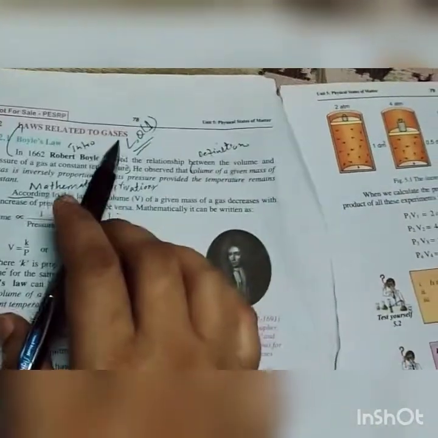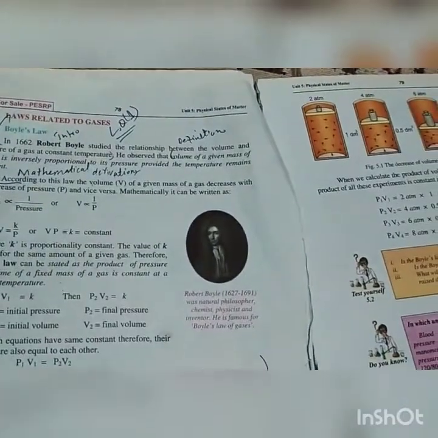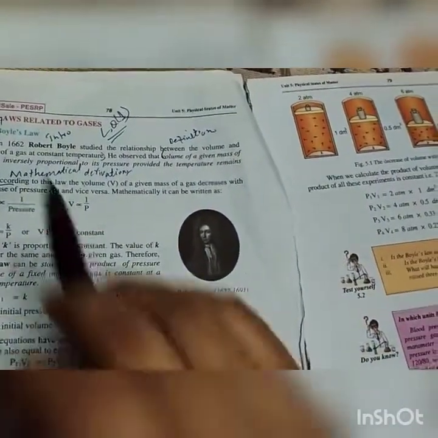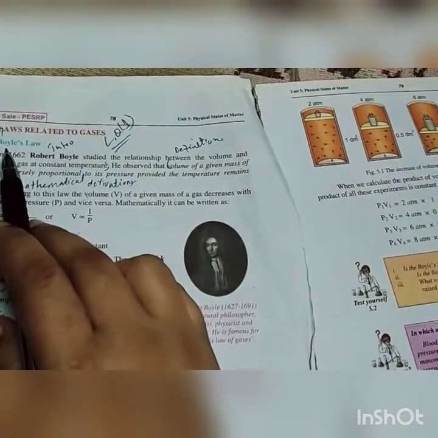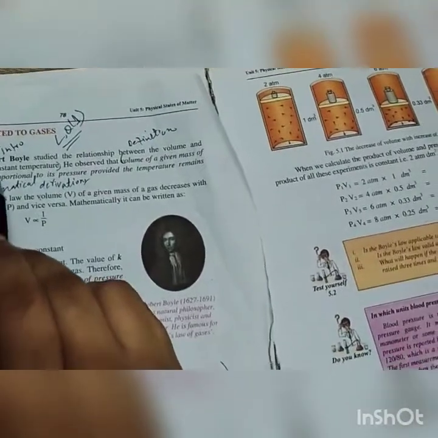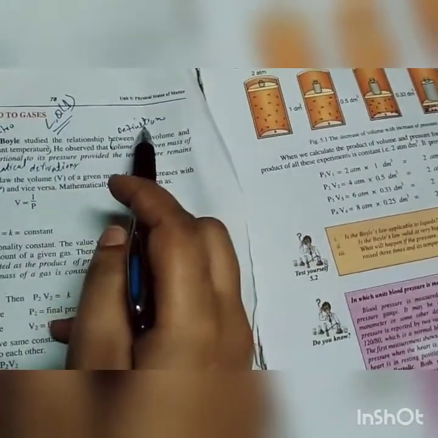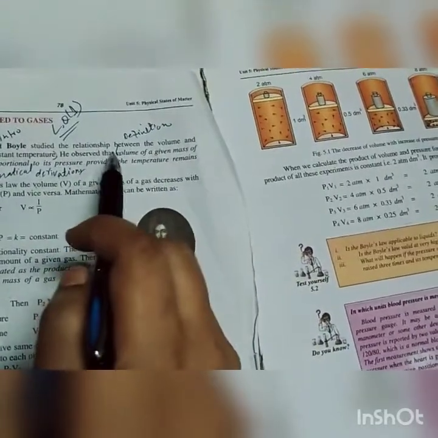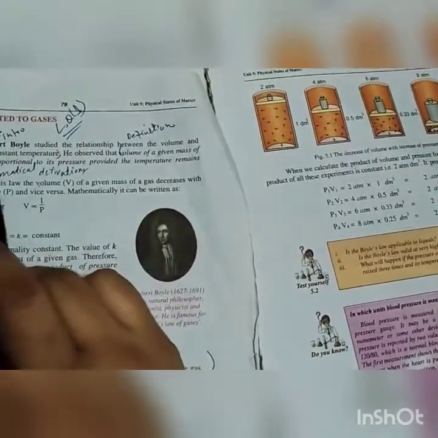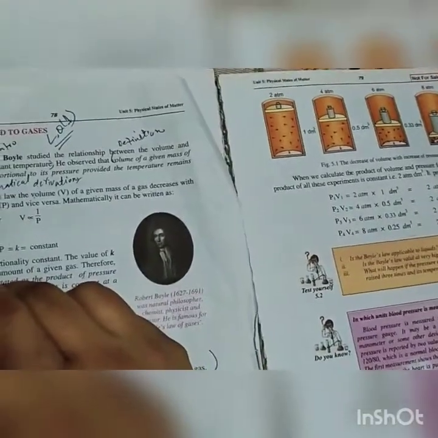Long question 1. Define Boyle's law and verify it with experimental verification of Boyle's law. You have to write the first heading, introduction, which starts from 1662 till temperature. Then definition. He observed that the volume of the given mass of a gas is inversely proportional to its pressure, provided the temperature remains constant. It's the definition.